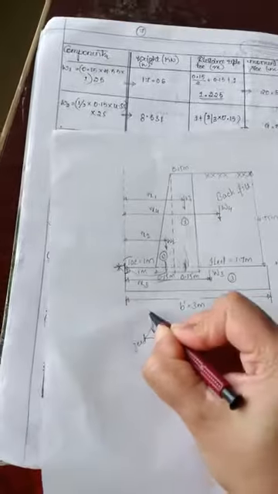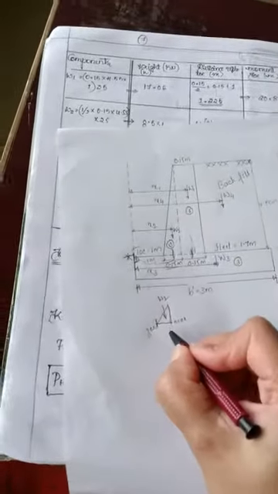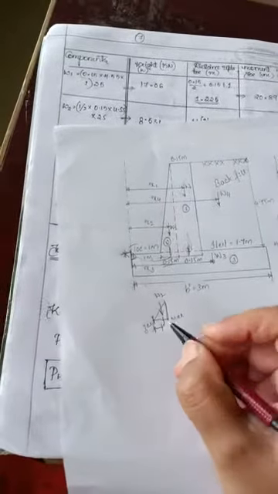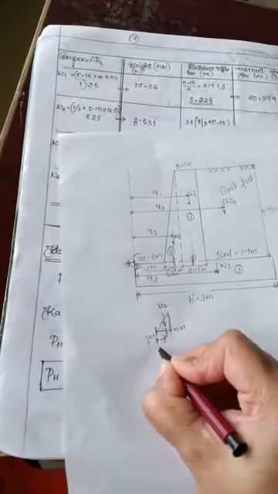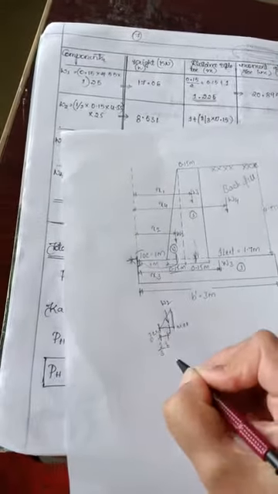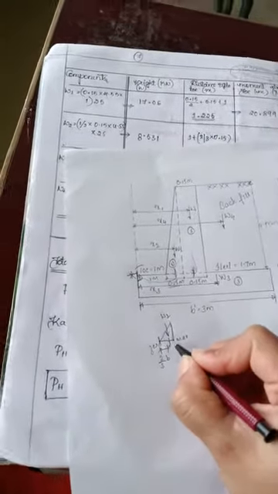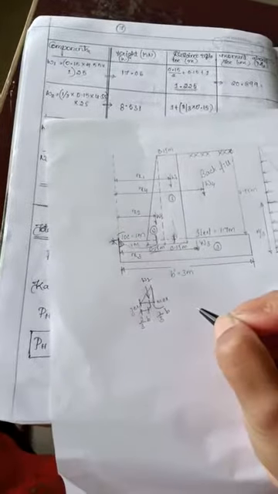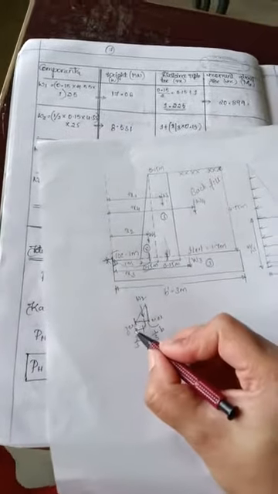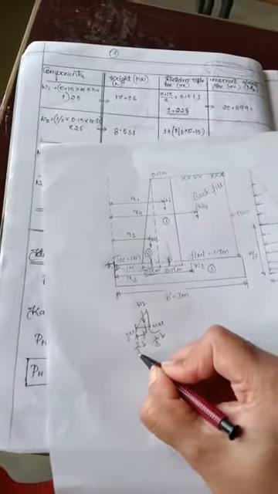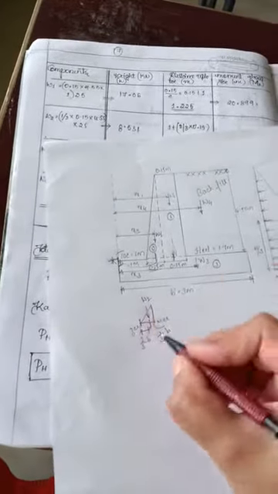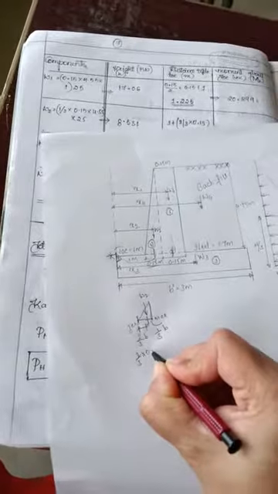Weight W2 acts here. Which formula do we use from zero intensity to the center of the triangle? 2/3 into base. Then from maximum intensity to the center of the triangle, 1/3 into base. Here, zero intensity to the center of the triangle is 2/3 into base, and the base value is 0.15, so 2/3 into 0.15.